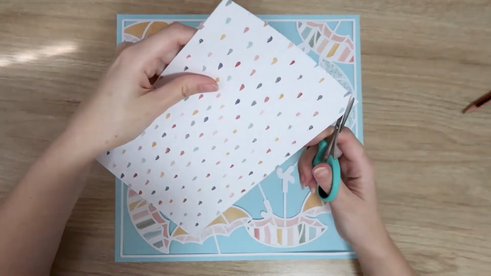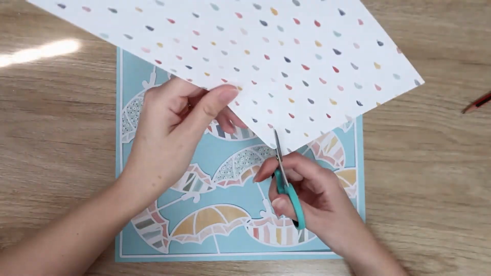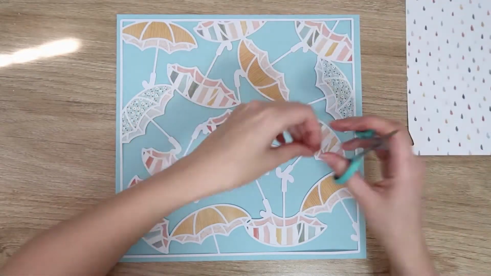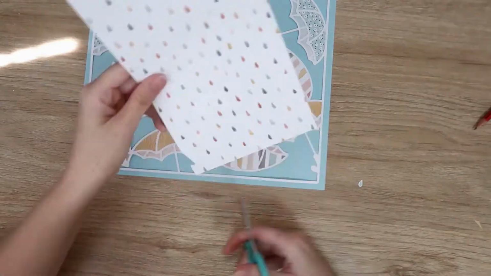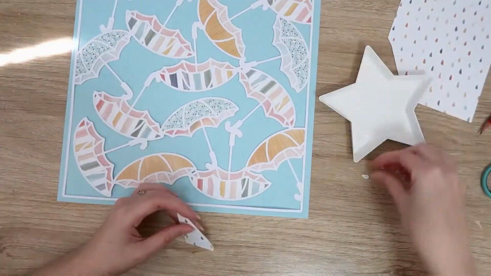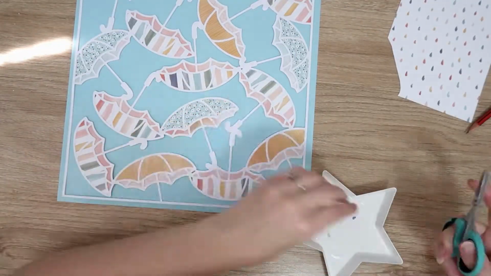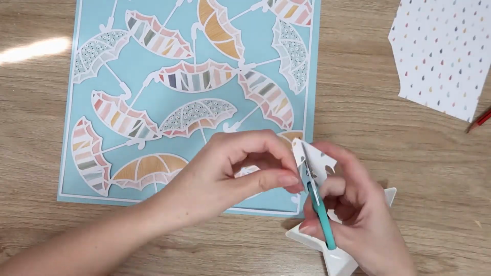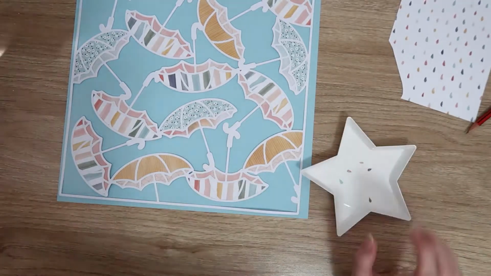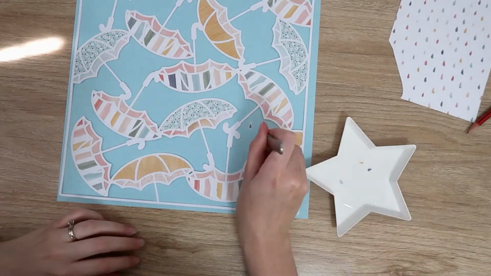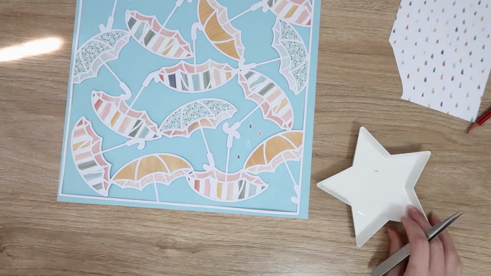Now you can see I have a fairly large scrap piece of the raindrops pattern paper, and I'd originally intended to put this cut file on this paper as a background, but it was just too much white against the white cut file. You couldn't really tell that they were umbrellas. So I've decided to switch to the cardstock and just fussy cut out a bunch of these raindrops and stick them straight onto the background in between all those umbrellas.